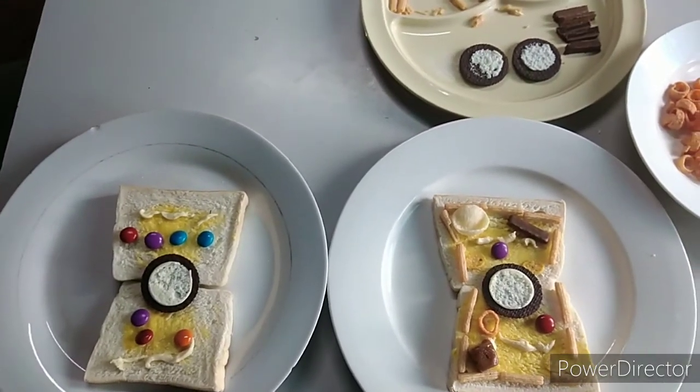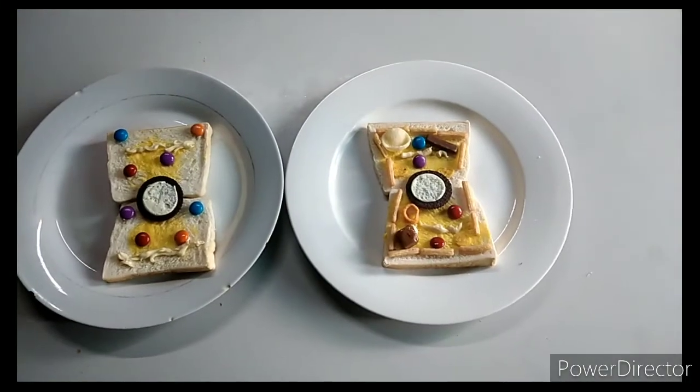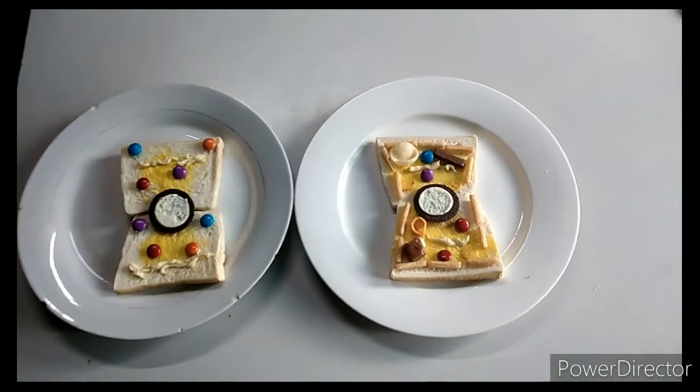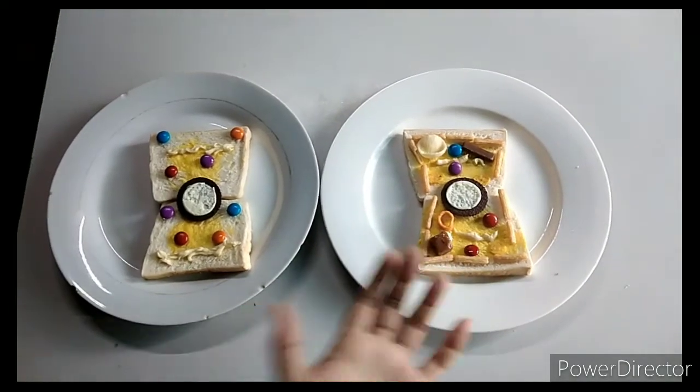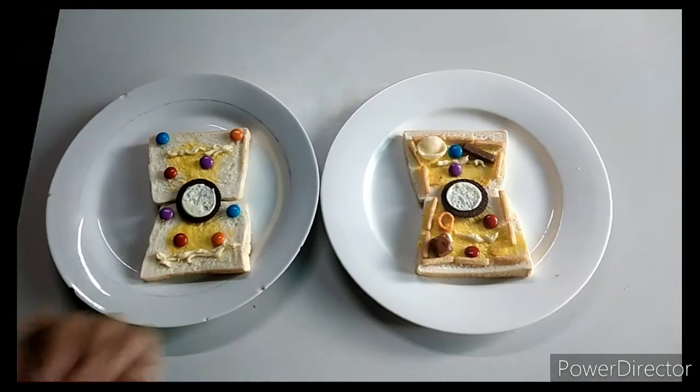So here is my finished product, the plant cell and animal cell.